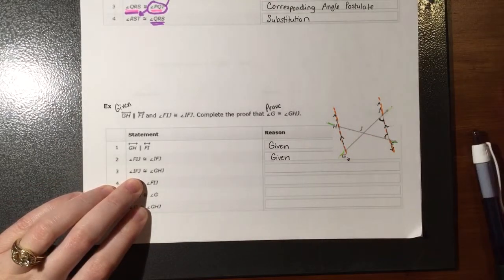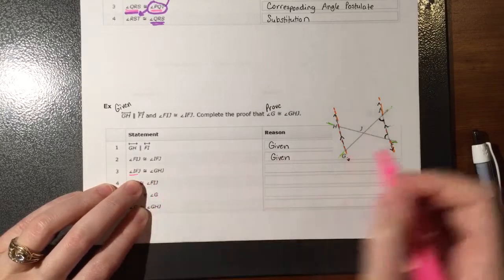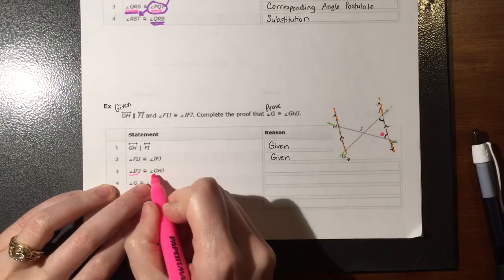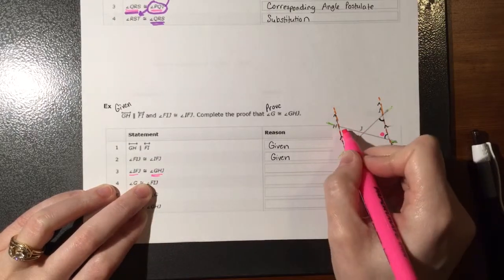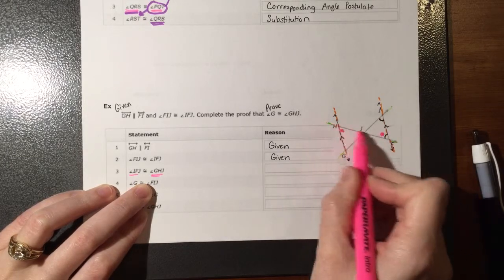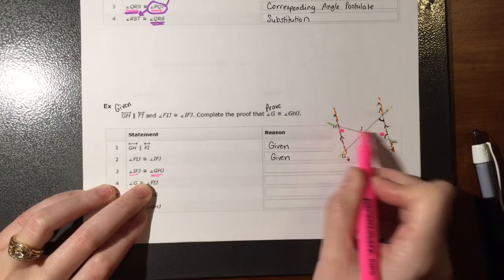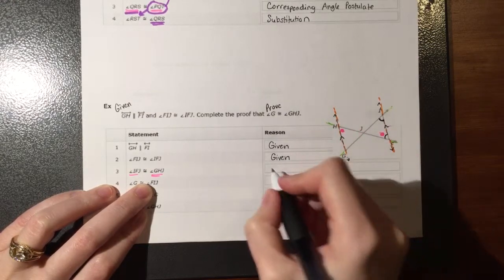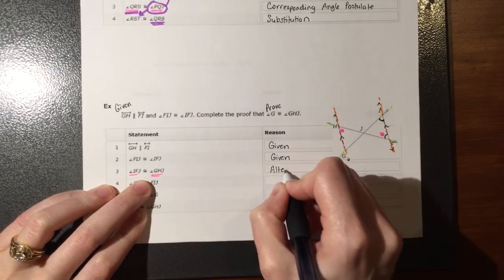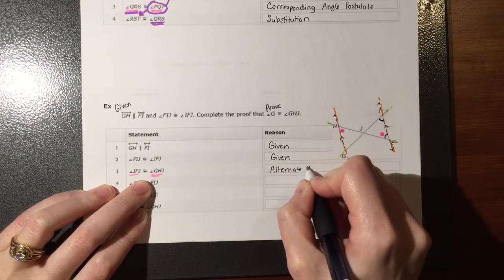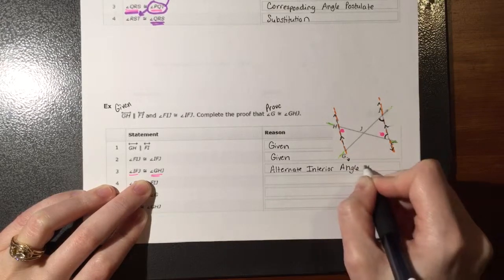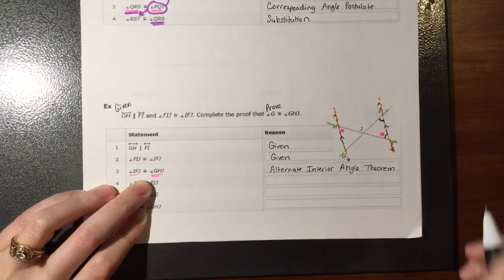So next they tell us that angle IFJ, so this angle right here, is congruent to angle GHJ, that one right there. So if I'm using these two parallel lines and I'm using HF as a transversal, there's those alternate interior angles I was thinking that they were going to use. So in order to be able to say that they're congruent, that's going to be our alternate interior angle theorem, and it's the theorem part that has them be congruent.